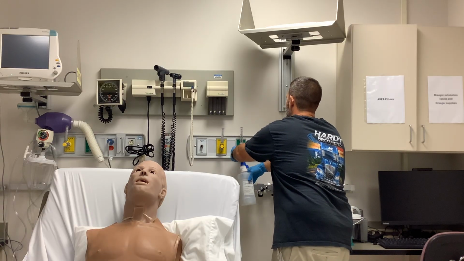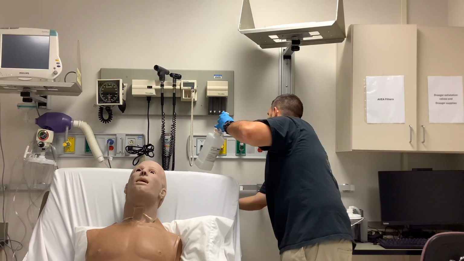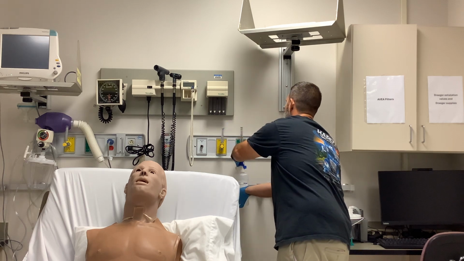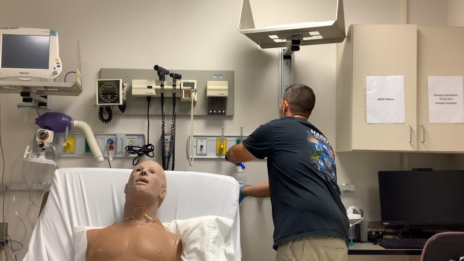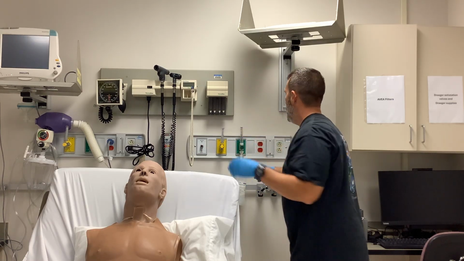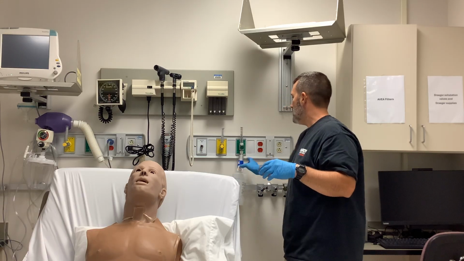So we will hook this up to my flow meter. Slide this out of the way because it's getting in the way of me being able to hook this large volume bottle up. All right, so now I have the option to turn this to 40%.